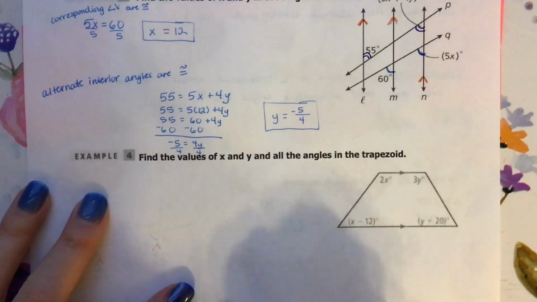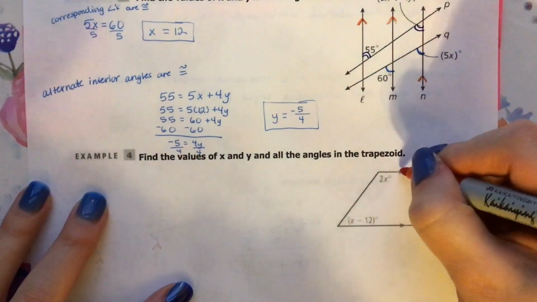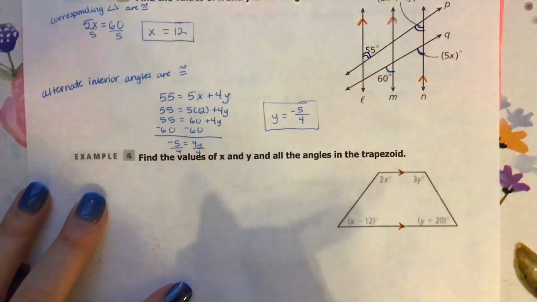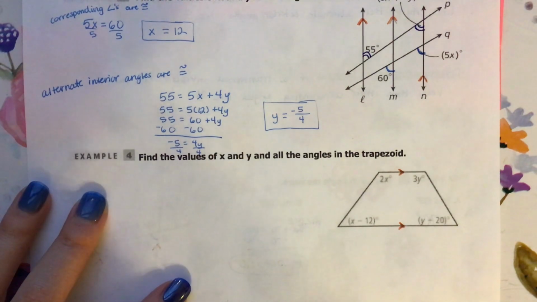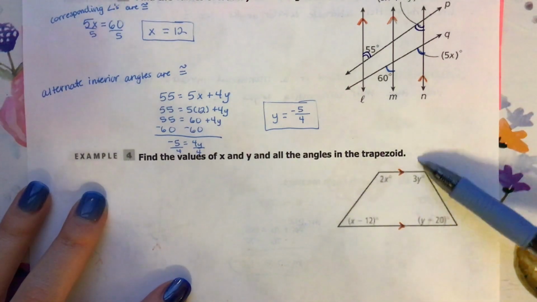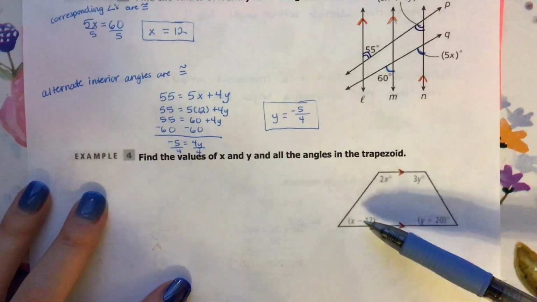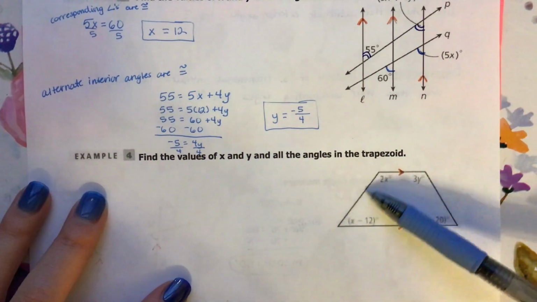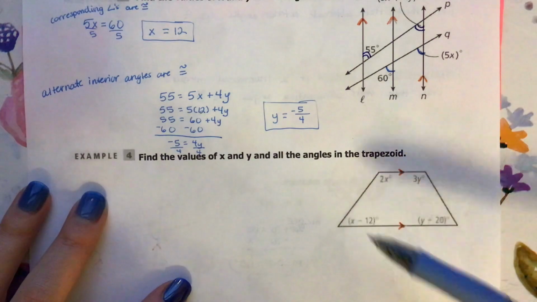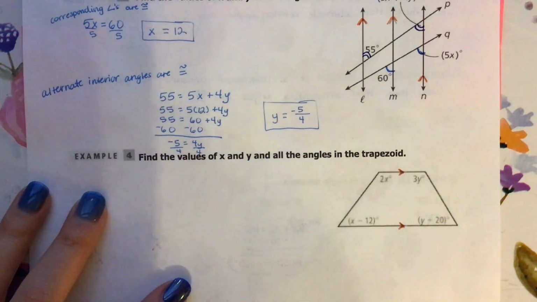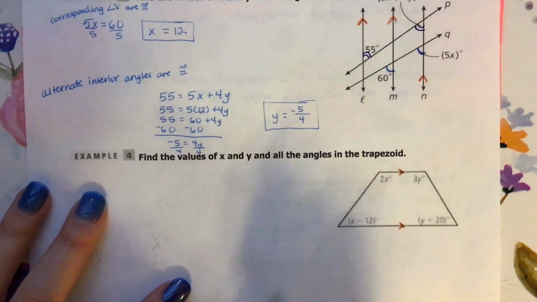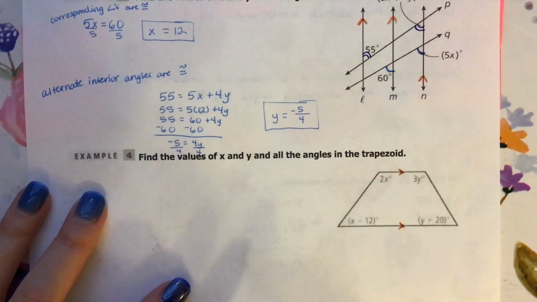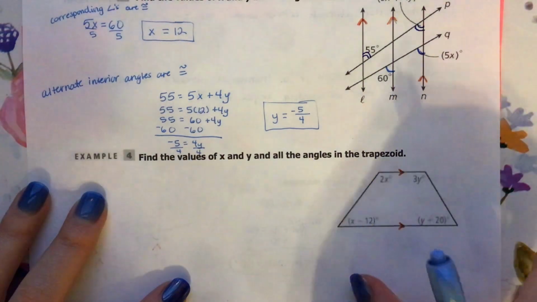Let's kind of highlight what it tells us again. So here we have our arrows, meaning that these 2 lines are parallel to each other. Now, they are cut by 2 different transversals, but let's just focus on one at a time. Let's look at these 2 angles. And it is cut by this transversal. 2x and x minus 12, those angles, they are both on the right side of the transversal, and they are inside. Because they are same side interior angles, they are supplementary.